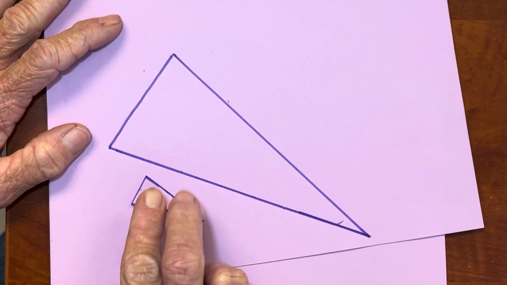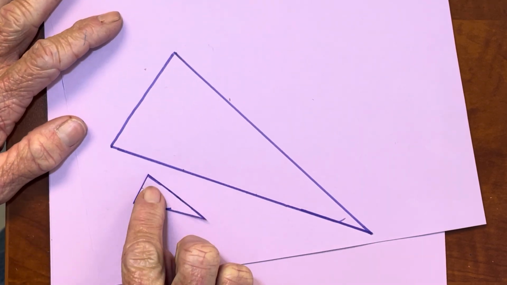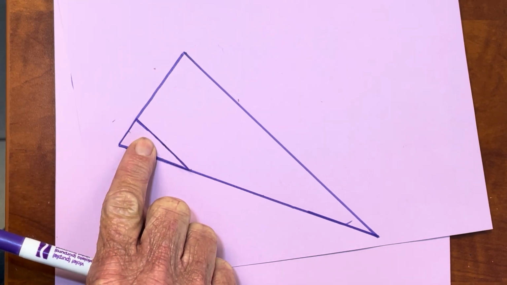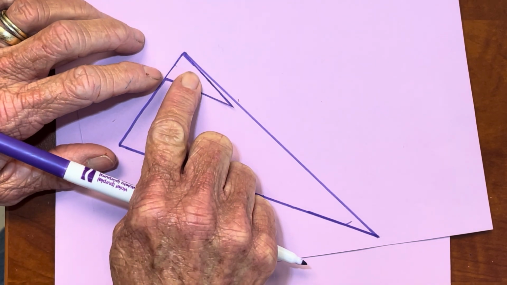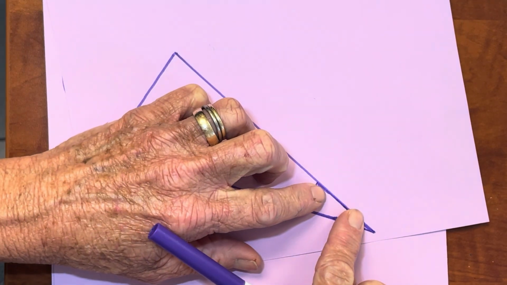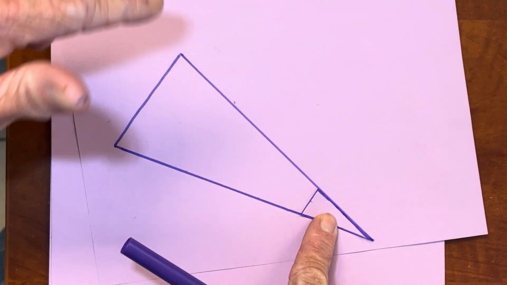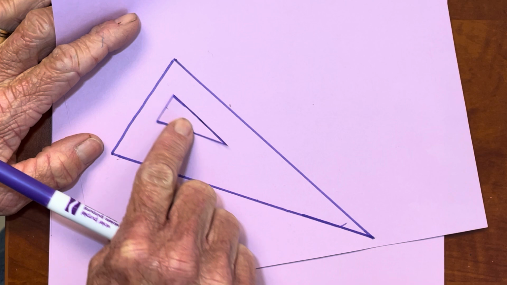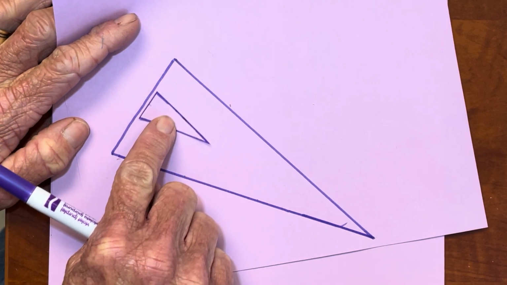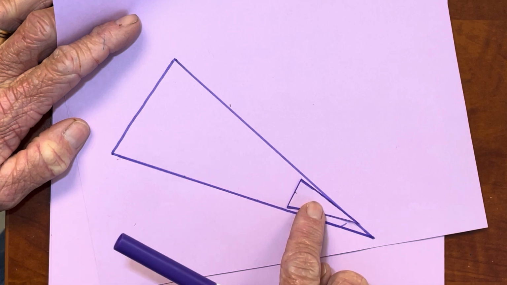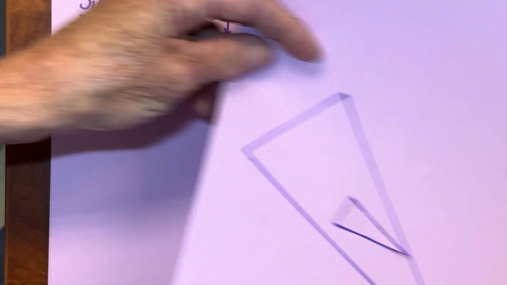But remember, anytime two figures have the same shape, it's always because the angles that are forming the shape are exactly the same every time you match up the pairs. The angles are congruent. So if all the pairs of angles are congruent, that's going to guarantee that we have similar triangles.